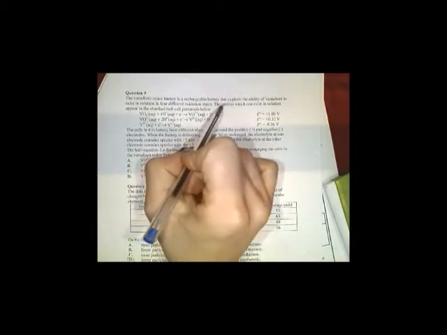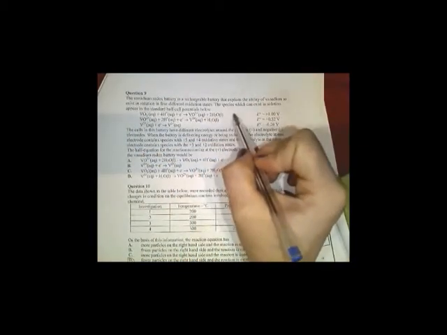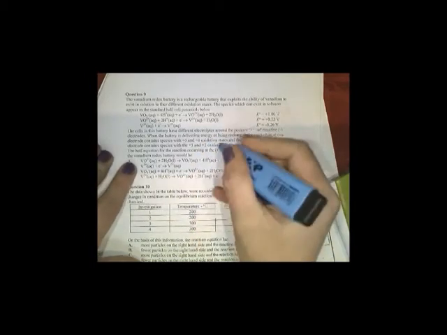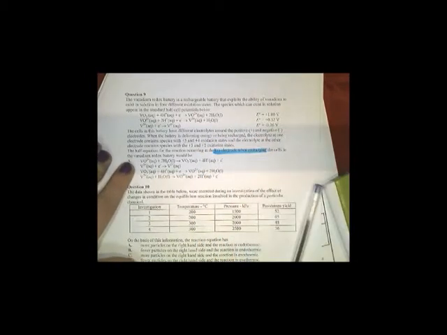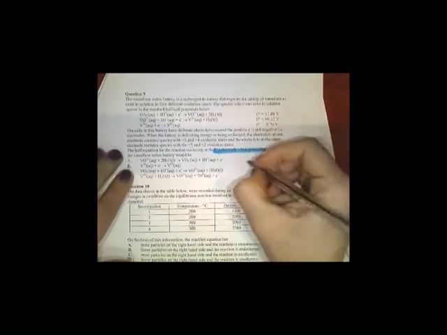Alright, so question 9. It looks a little confusing, lots of information. So a redox battery is a rechargeable battery that exploits the ability of vanadium in 4 different oxidation states. The species which can exist in solution appear in the standard reduction potentials below. Okay, so let's have a look at what the question's asking us. The half equation for the reaction occurring at the positive electrode when recharging. So what occurs at the positive electrode when recharging?